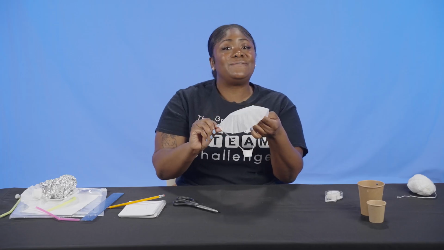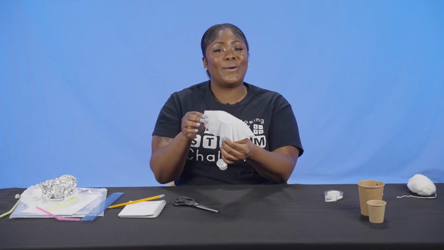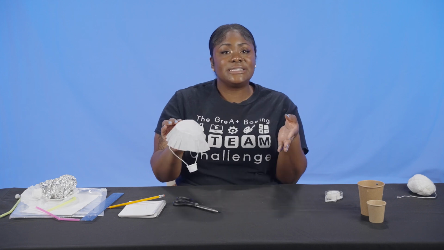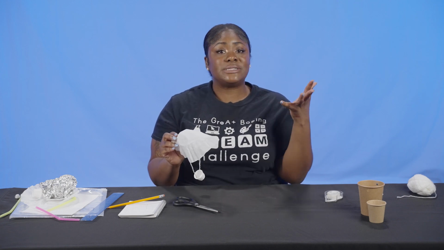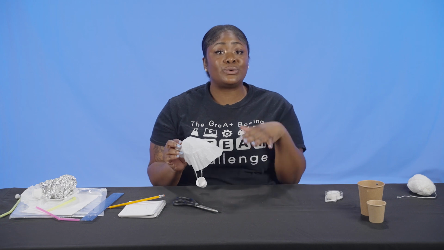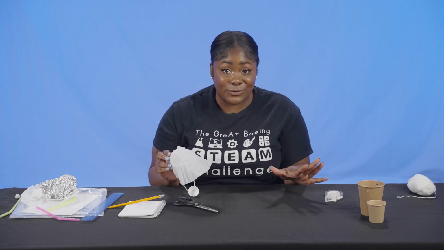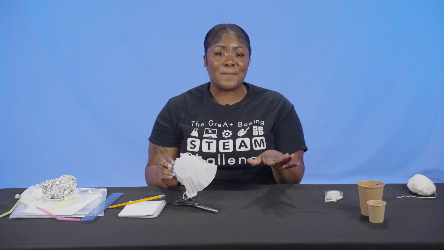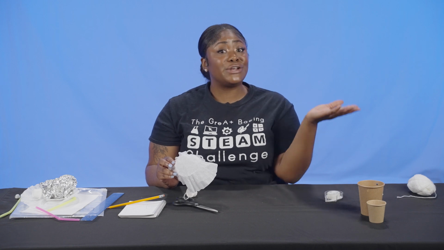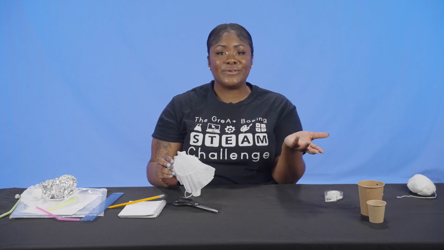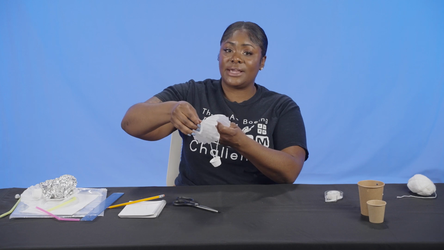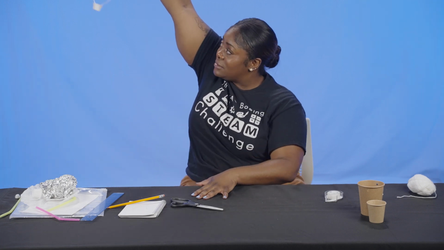Now, for the fun part, let's test out our project. To test, you will need to be elevated on a step stool or chair. Disclaimer, be careful and have adult supervision when standing on top of a step stool or chair. Be extra careful if your chair has wheels. If you don't have elevation, no worries. You can raise your arm as high as you can and observe how the parachute falls.